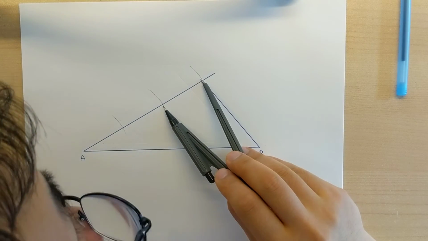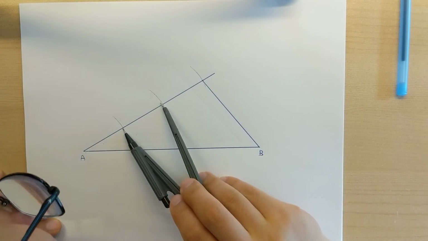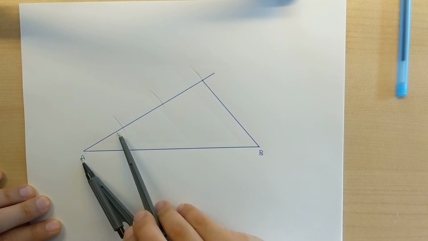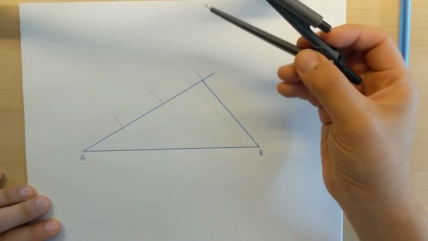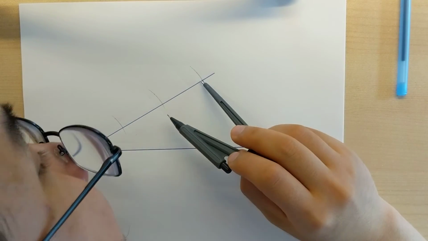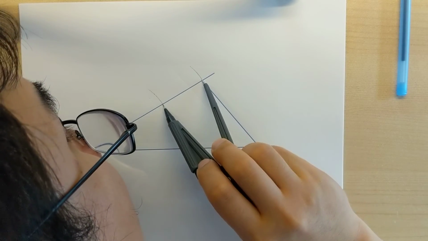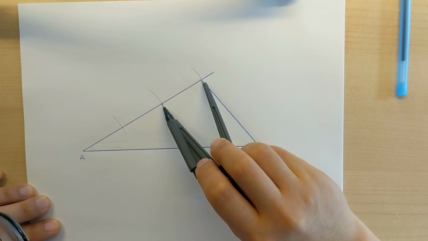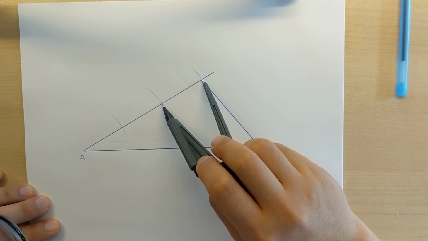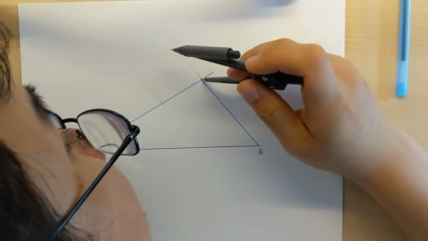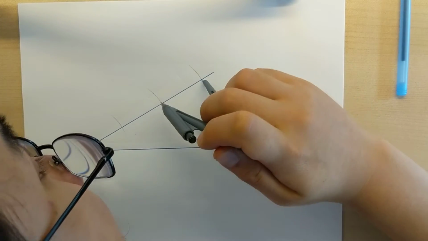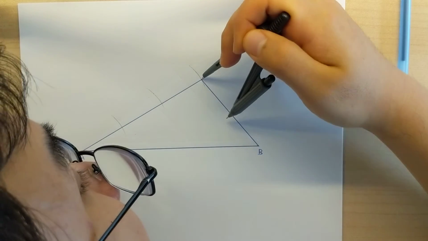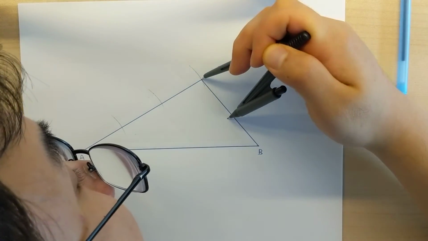Remember, this still measures that opening. This is still breaking that line segment into thirds, right? With that same compass setting, I have not changed it. If you changed it, you've got to bring it back and measure that segment one more time, okay? And I'm going to copy this angle by doing this. I'm going to draw an arc and hit this line over here.